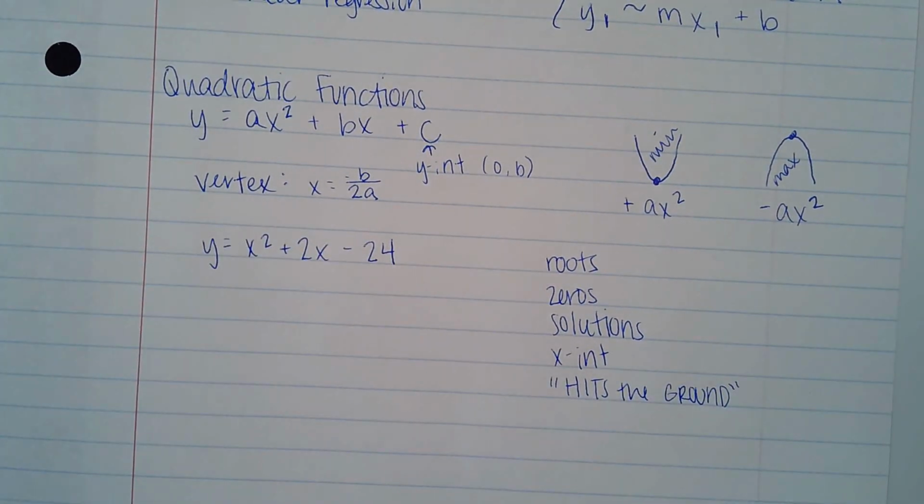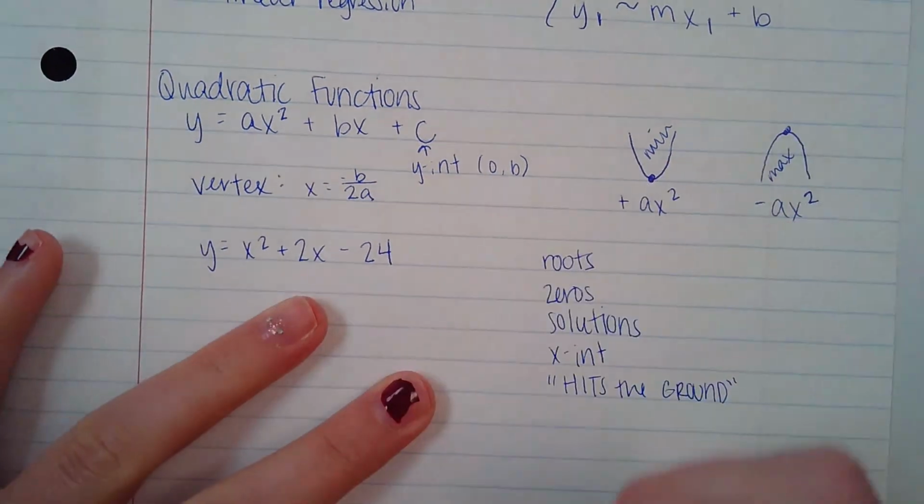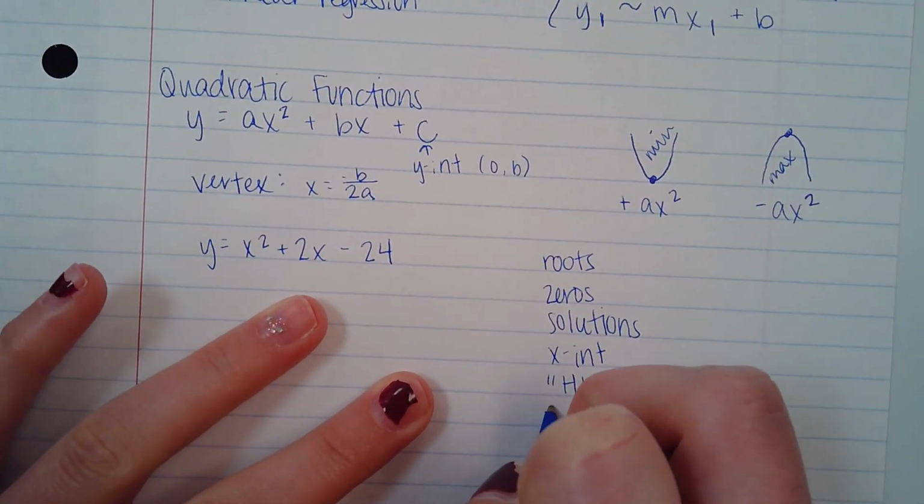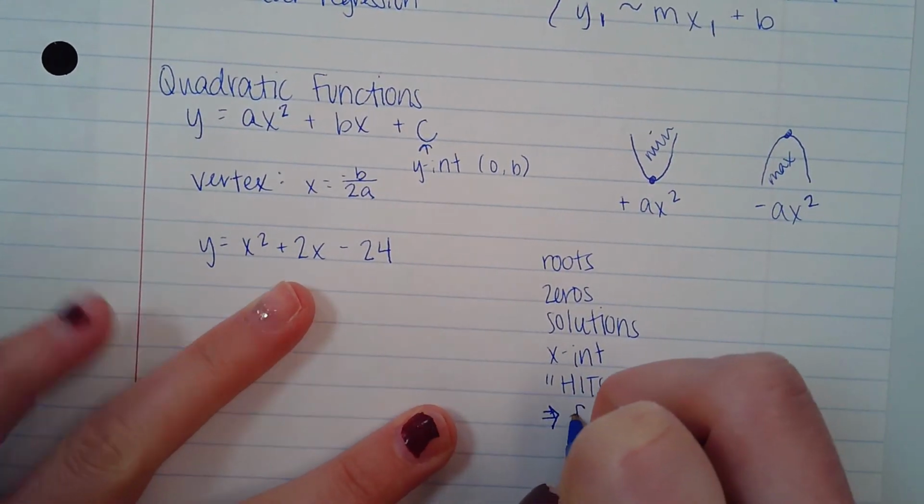We need zeros, roots, solutions, x-intercepts. Anytime you're asked to find any of those things, you've got to factor and solve. That needs to be like an instinct, okay? Like if you touch a hot oven, you pull away, it needs to be instinct that if you see any of these words, you're gonna factor and solve, yes? So I want you to jot that down here. Anytime we see any of those words, we need to factor and solve.